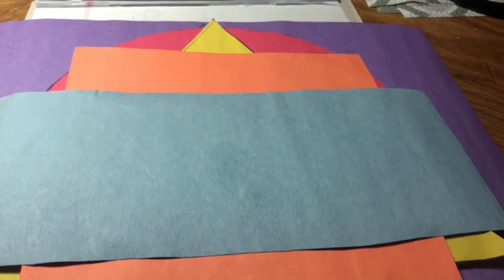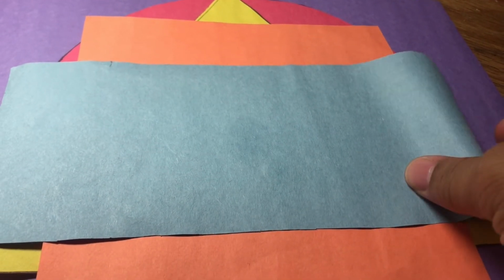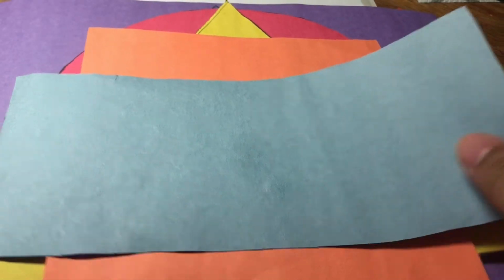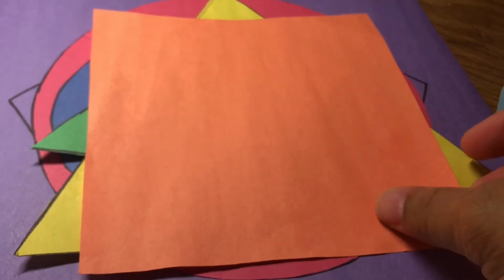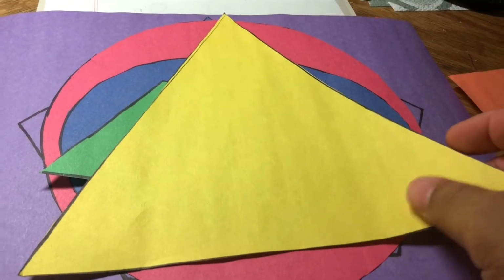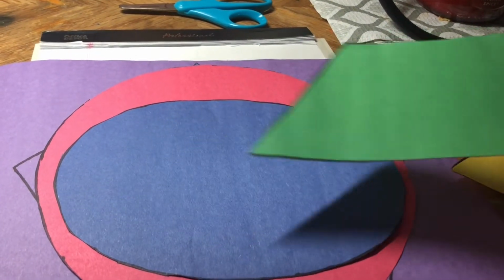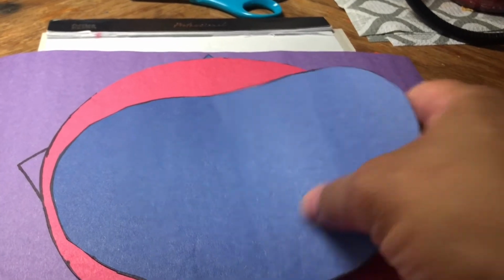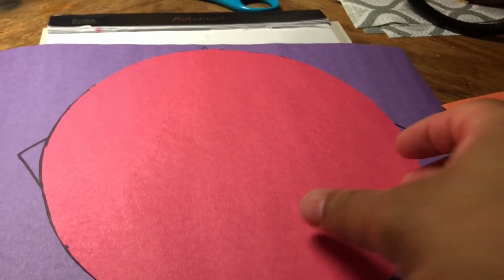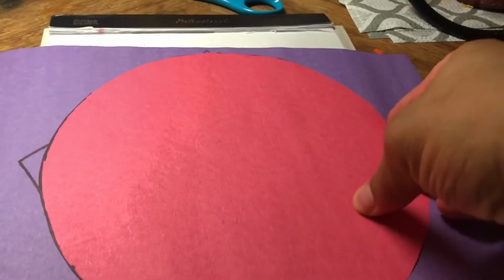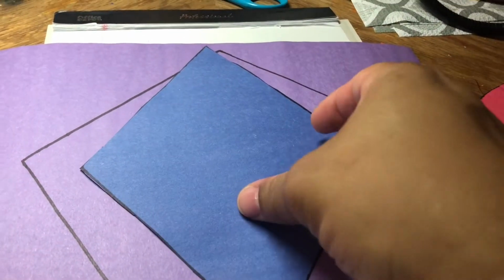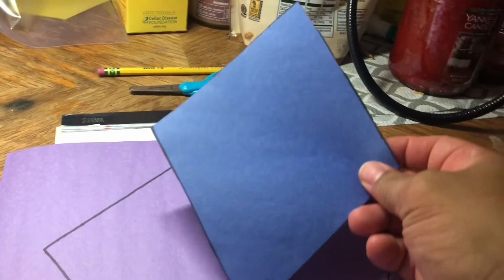Let's continue this series with the shapes. And as you know, our first shape that started the whole series was a rectangle. Then we followed up with a square. And then we did a triangle. And then we made a trapezoid, followed by an oval. Then there was the circle. And the very last video we did was the rhombus.